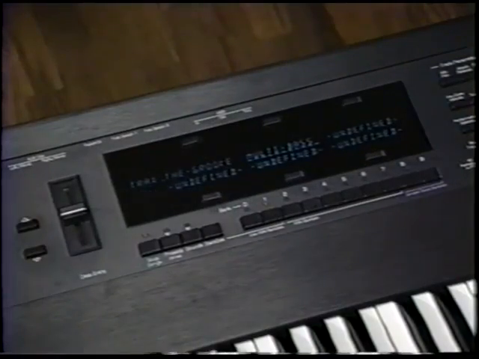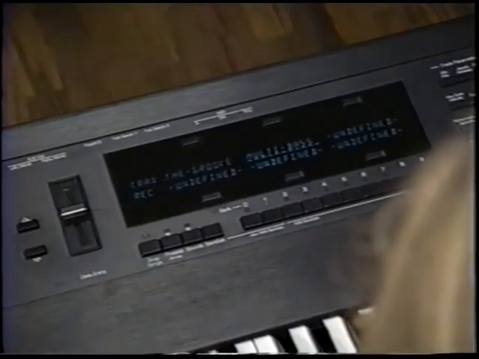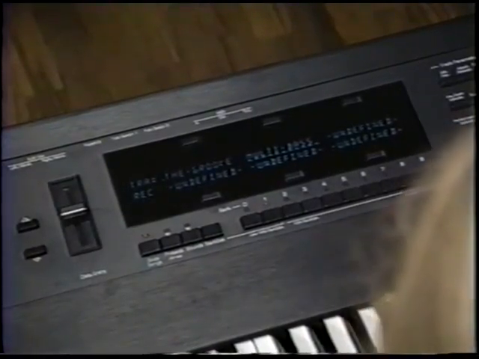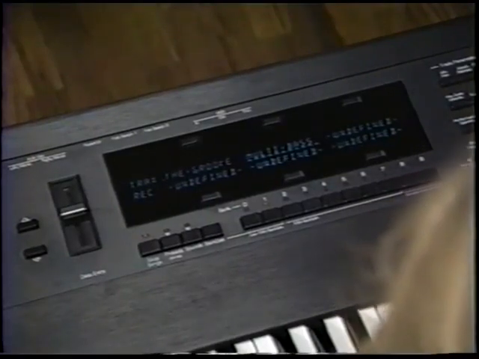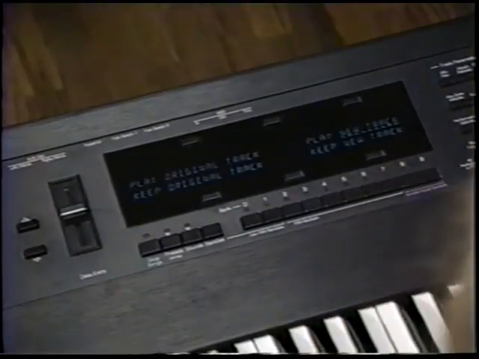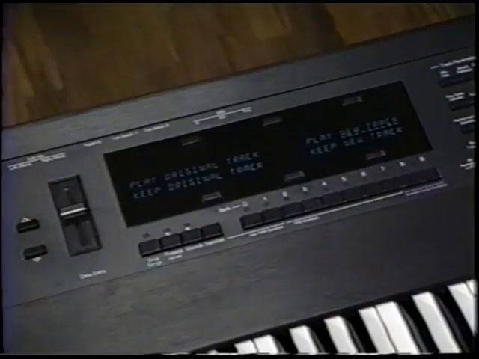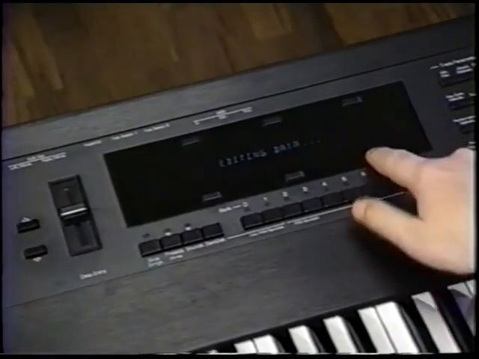Inserting a song step. If you're not still there, return now to the Edit Steps page. Press Edit Song, then select Edit Steps. Select Step equals 1 and use the data entry slider or the up-down arrow buttons to change it to Step equals 2. Press the soft button above Insert. A new step will be inserted at Step 2.